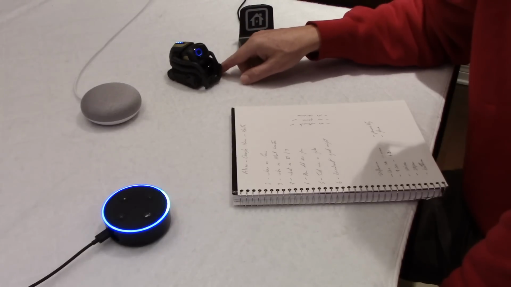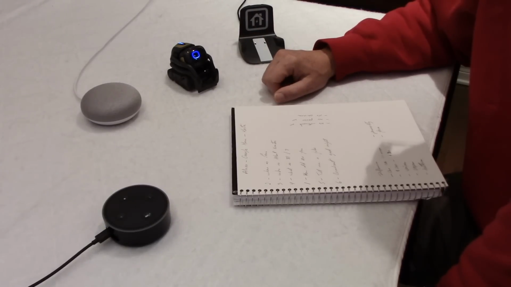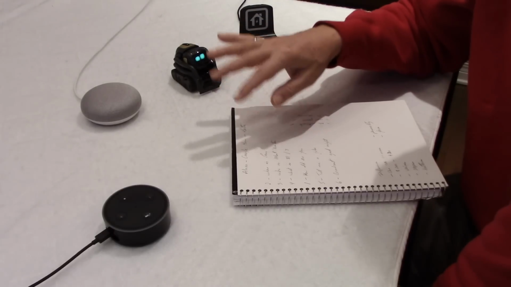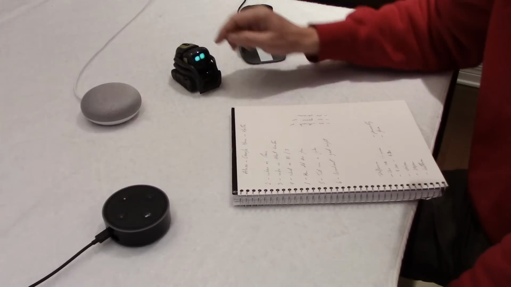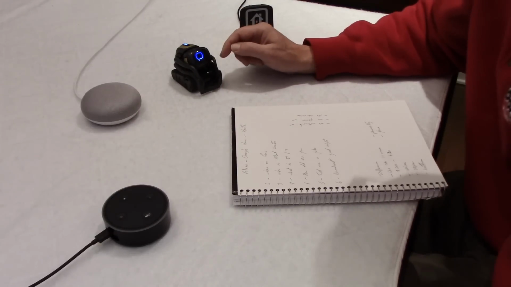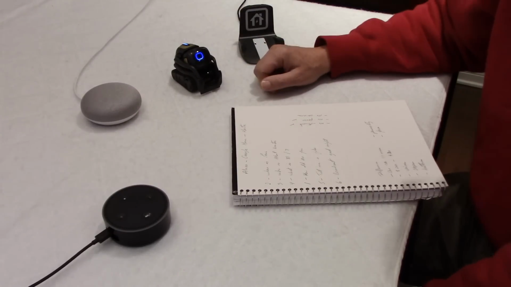Alexa, how old are you? That question is as easy as 2 plus 2. My first observation, the answers are a lot more different with Google Home than Alexa, but it's cool to see Vector. Oh, he's reacting now. My second question.